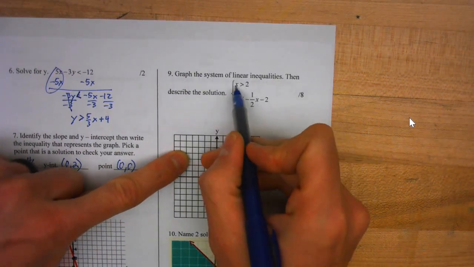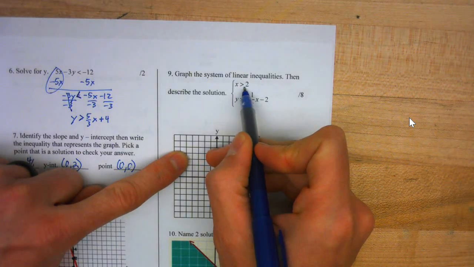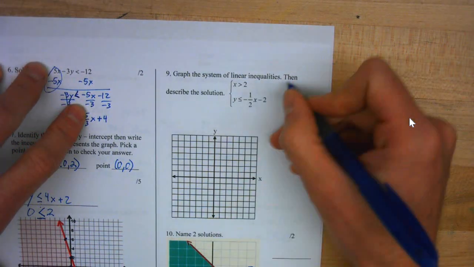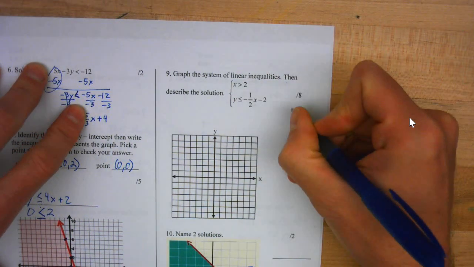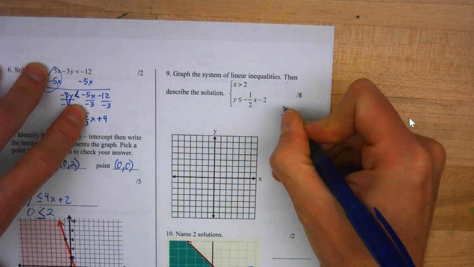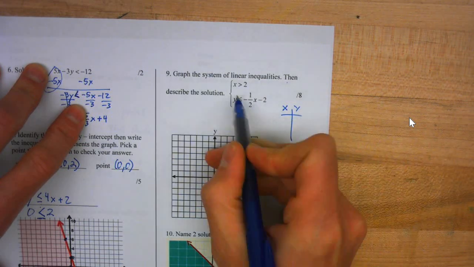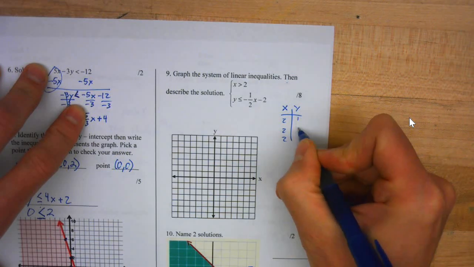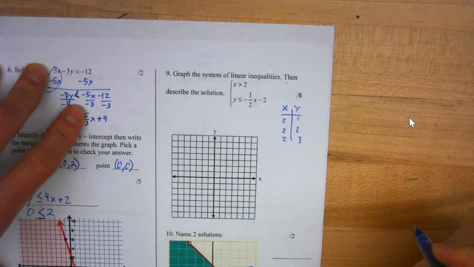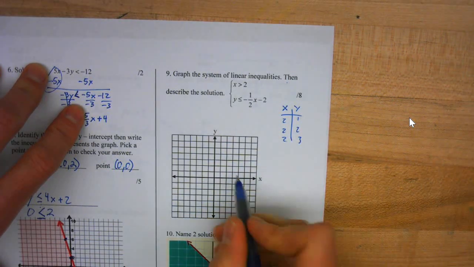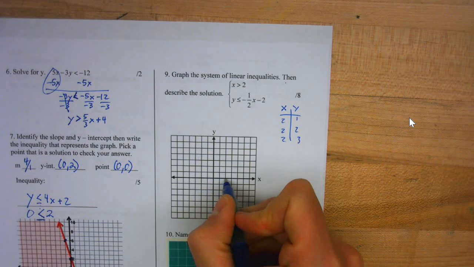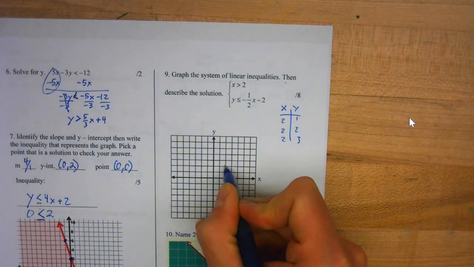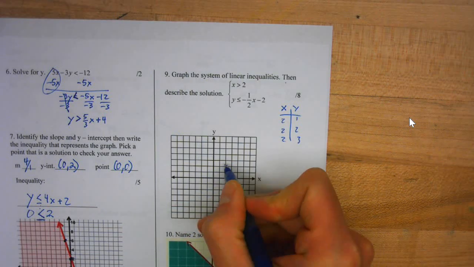So we'll start off with x is greater than 2, okay? So we're going to start off at x. I like to do these problems this way. I look at this problem and I go, okay, so it's telling me that x is 2, right? So I'm going to say 2, 2, 2. And then I'm going to just go 1, 2, 3, because it doesn't tell me anything about y, so I'm just going to make up my own y's. And so we could say x is 2, y is 1. X is 2, y is 2. X is 2, y is 3.